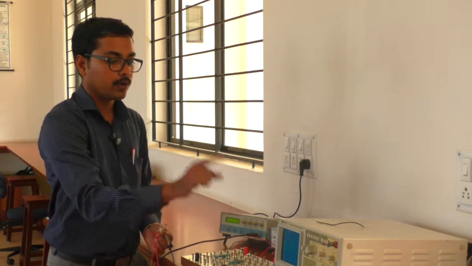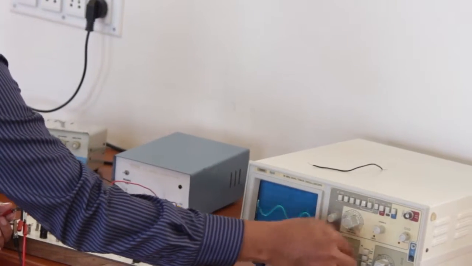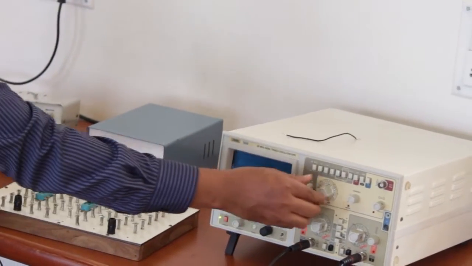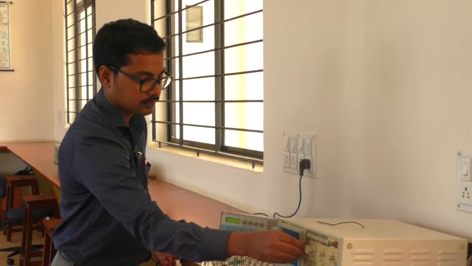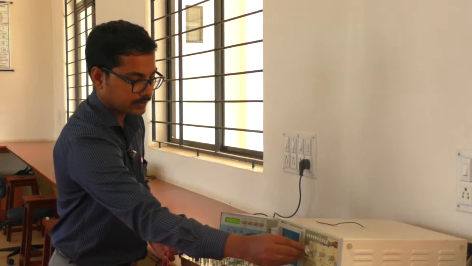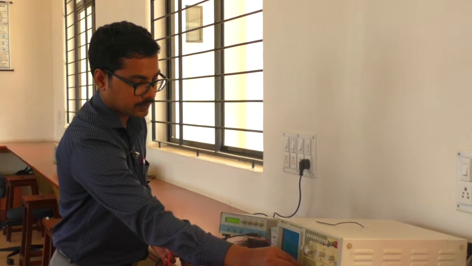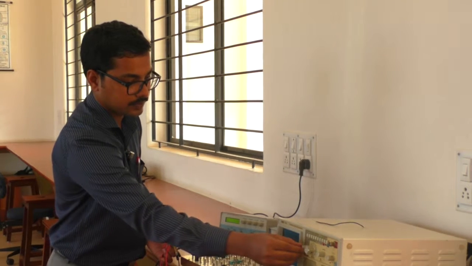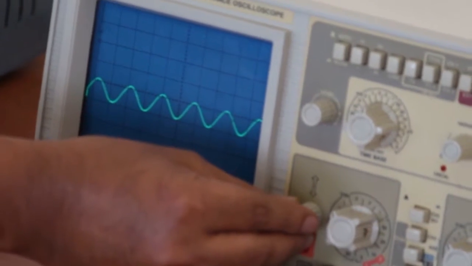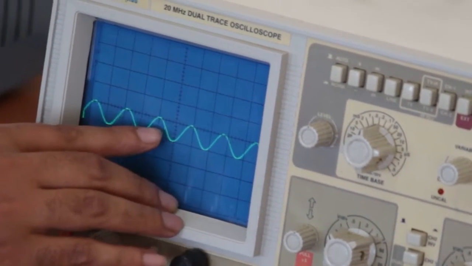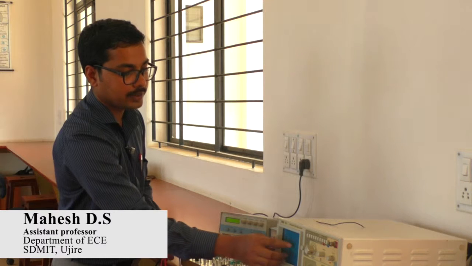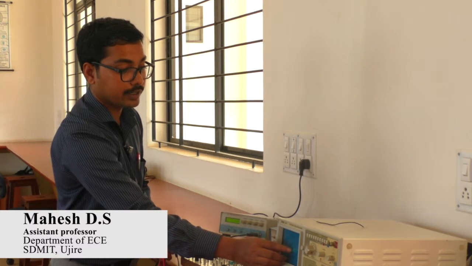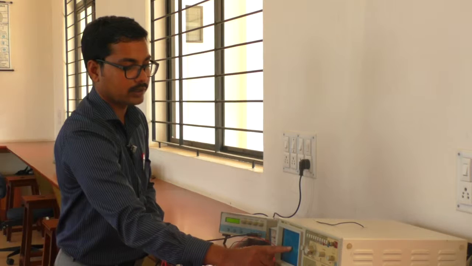I am just observing the voltage now. To observe the voltage, I will set it to 1 volt per division so that I can multiply it very easily with the divisions. See here, if you observe, the total voltage from this division to this division is 1. It is something like graph sheet, a 1 by 1 centimeter graph. So 1 division multiplied by this voltage division, which is set to 1. So 1 into 1, it is 1 volt.